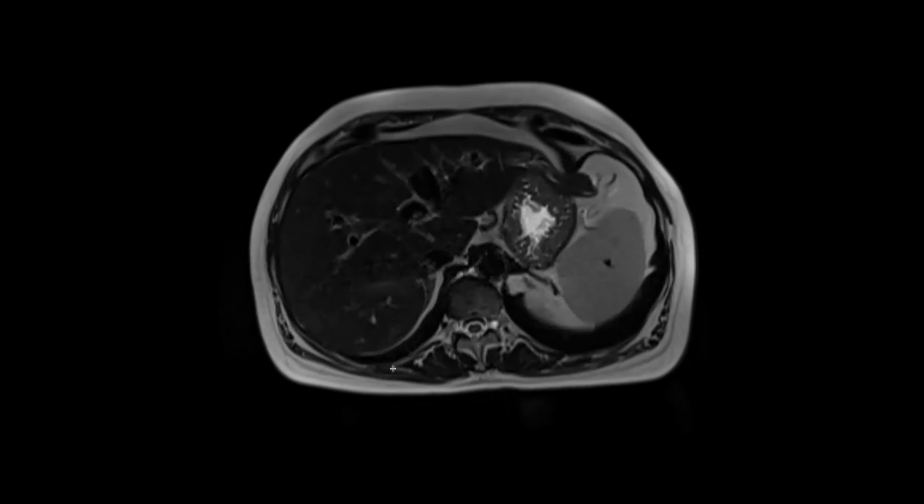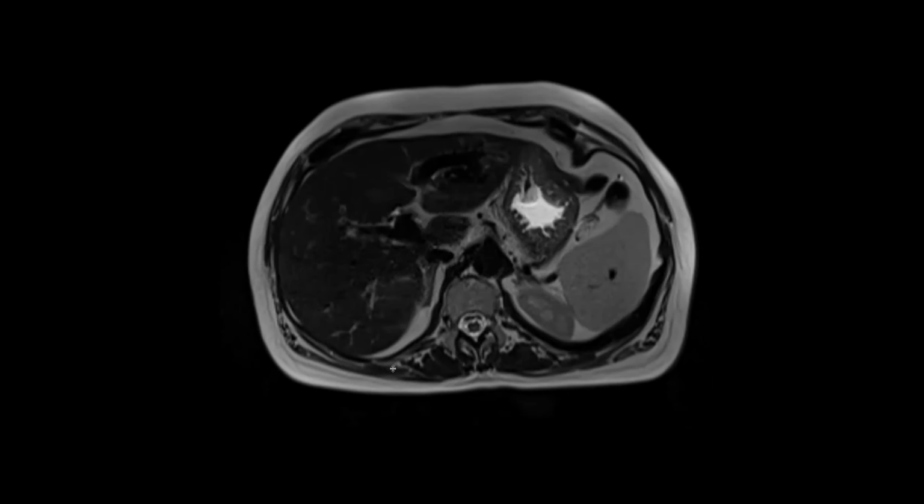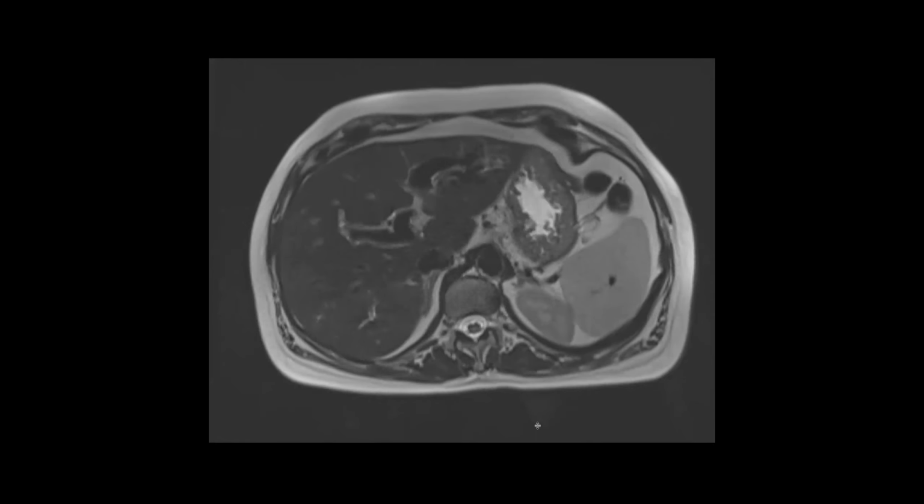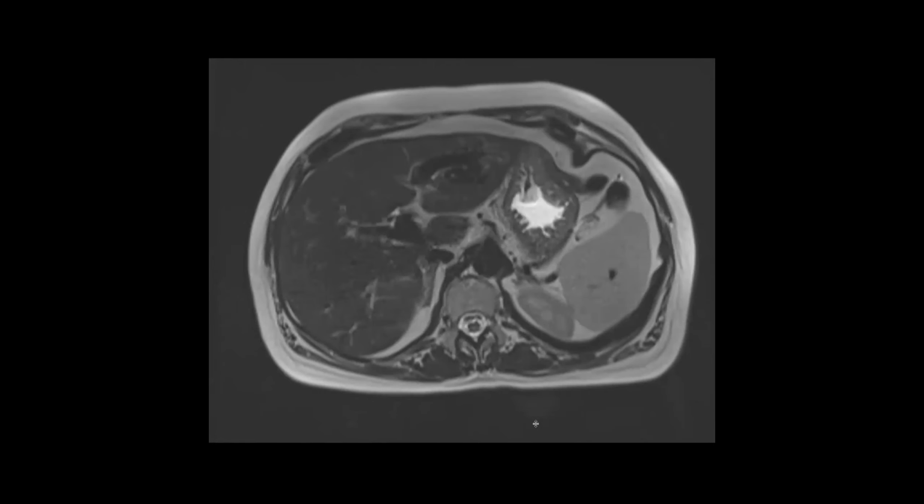I don't know if it's just me, but your T2s are really dark. I can't see the liver well. Yes, that's better. Sorry, did you have the portal venous phase?